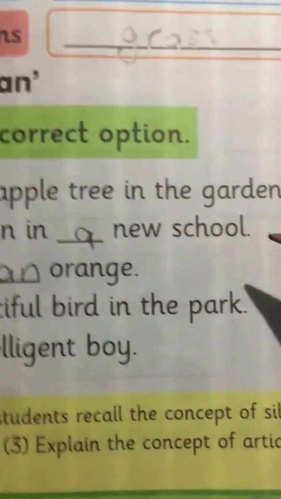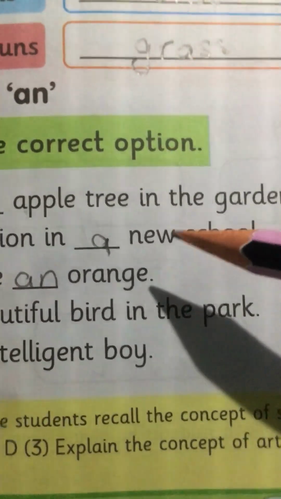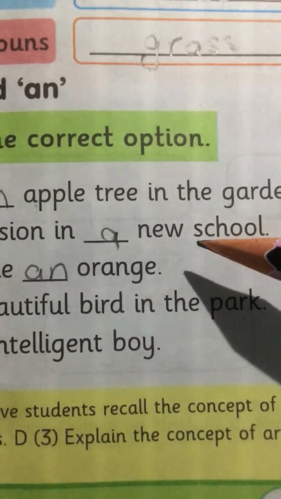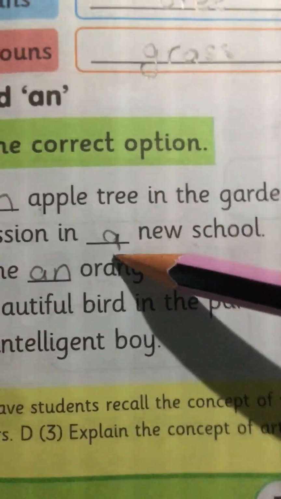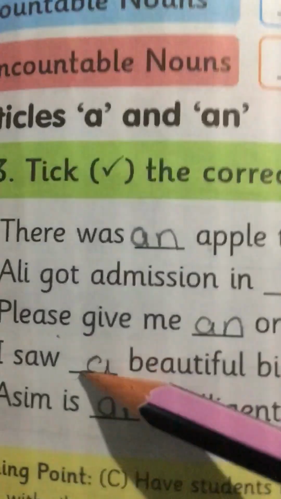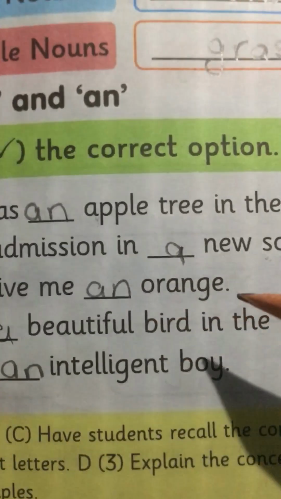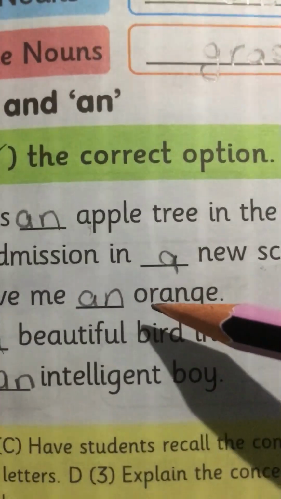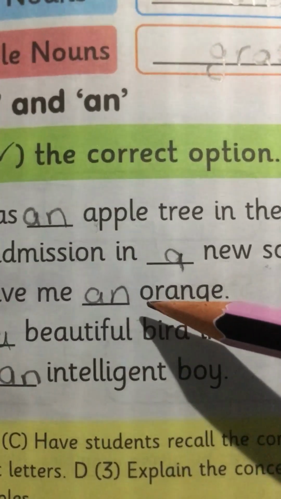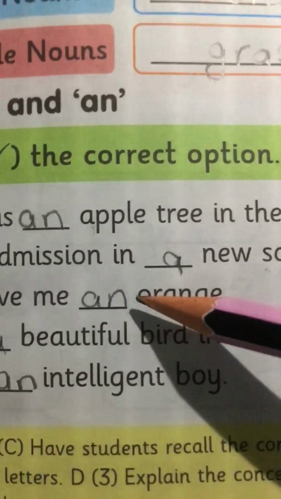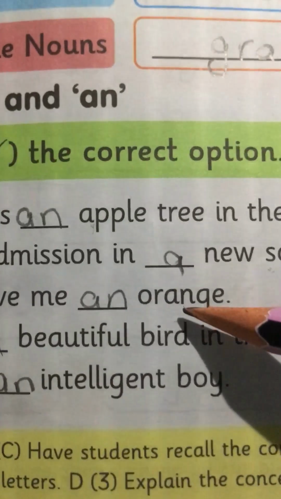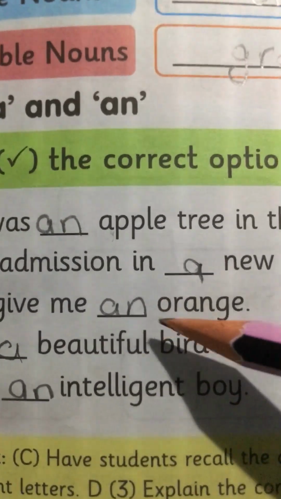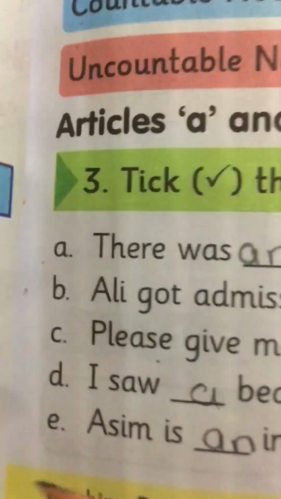In a new school. It starts with n, and it's a consonant letter, so we have used a. Why have we used an with orange? Orange starts with o, and as you know, o is a vowel, and whenever a word starts with a vowel, we use an. So that's why we have written an with orange.